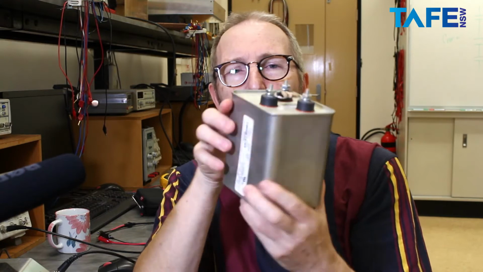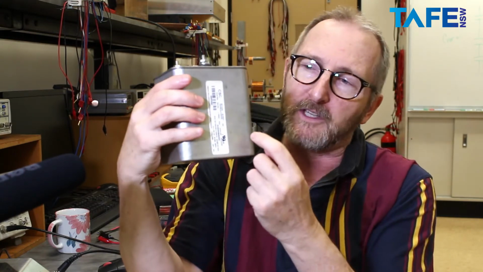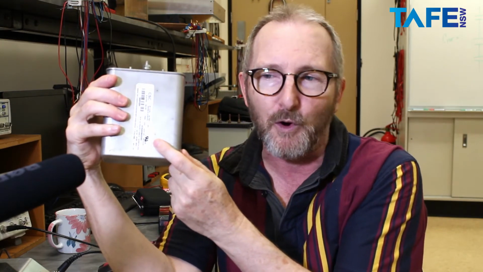Anyway, enough about that. Let's have a look at some capacitors. This is one huge, big, oil-filled capacitor, and I might even zoom in on this later. It actually says PCB free. It hasn't got any of those nasty chemicals in it that could have been found in capacitors some years before.